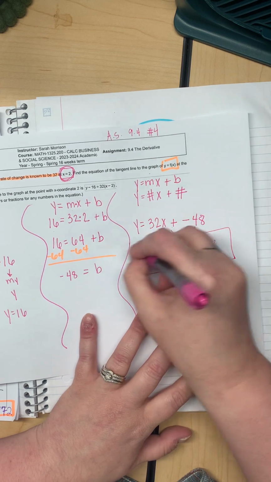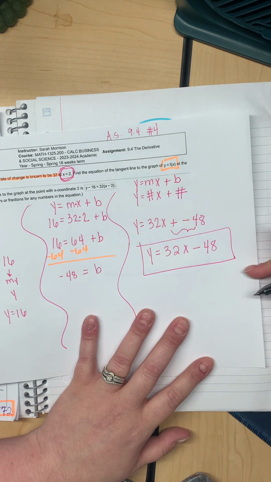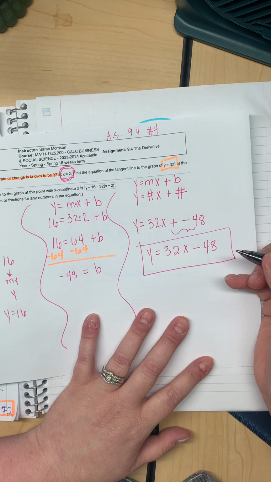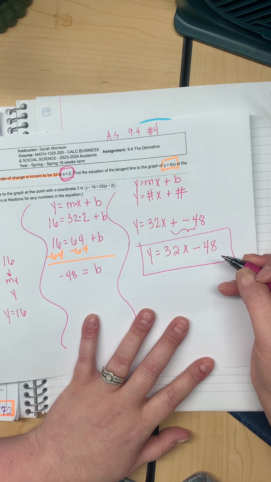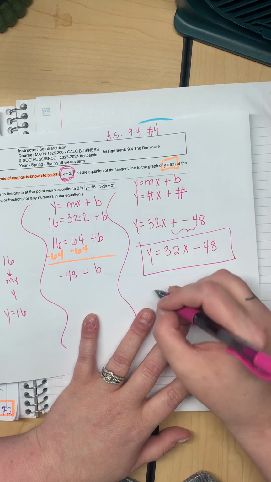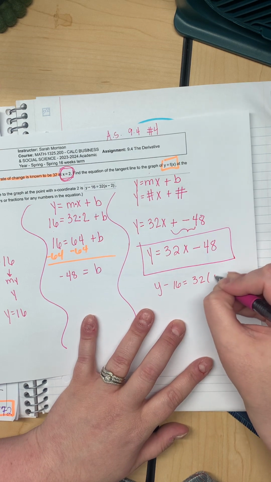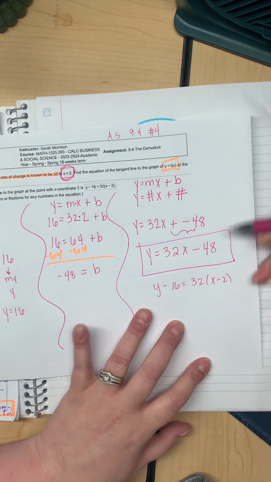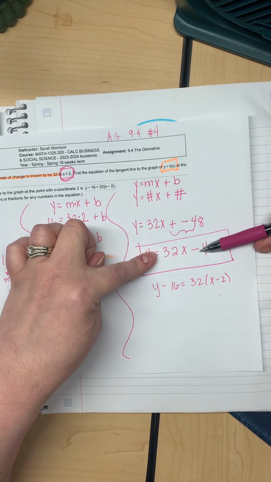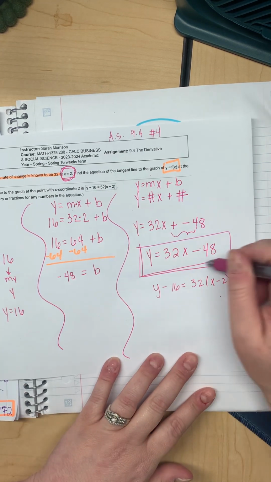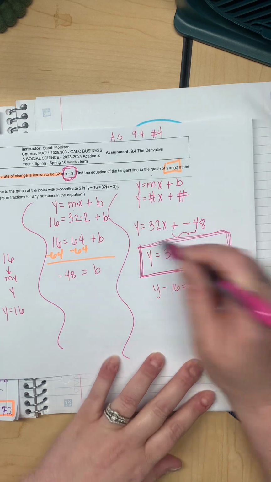Woohoo, done with that problem. And I think in the homework, they also take something that looks like y minus 16 equals 32 times x minus 2. But that's the same thing that we just found. So if you put this first answer in your homework, it should count it right.